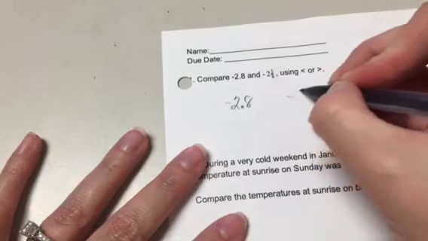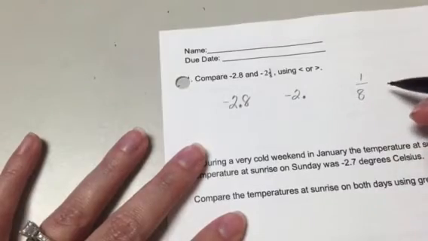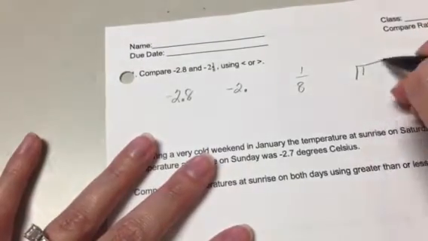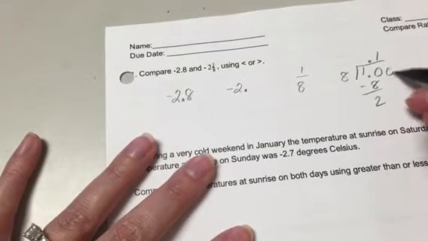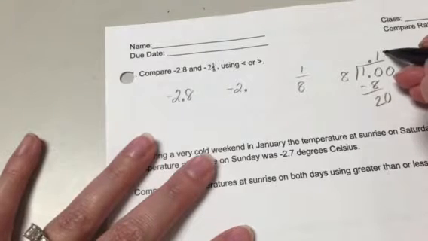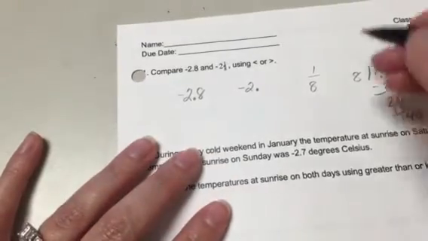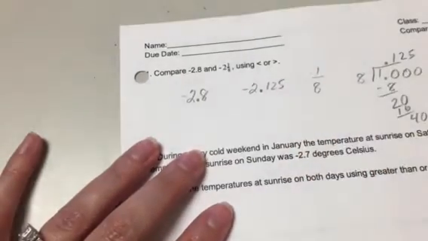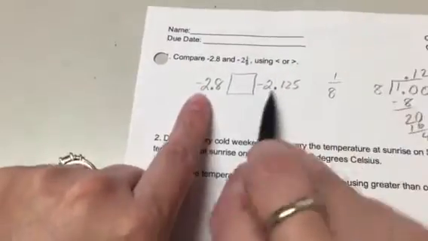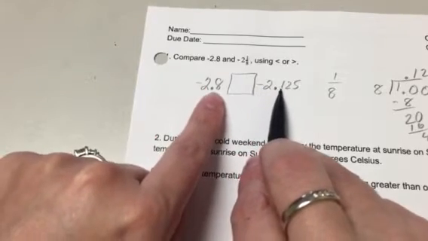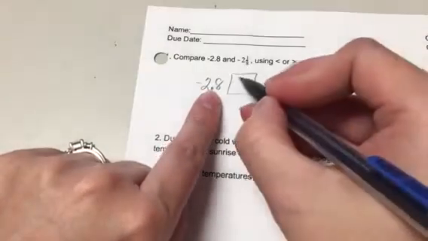But this one, I know it's negative 2 point something, but I need to know what 1/8 is as a decimal. So I need to do 1 divided by 8. Some of you may have this memorized already. 3 goes. So that is 0.125. Okay, so now we need to put an inequality sign in here. The first two numbers are the same, so now I'm going to go to the second number. This one has an 8 and this one has a 1. Well, I know 8's bigger than 1.